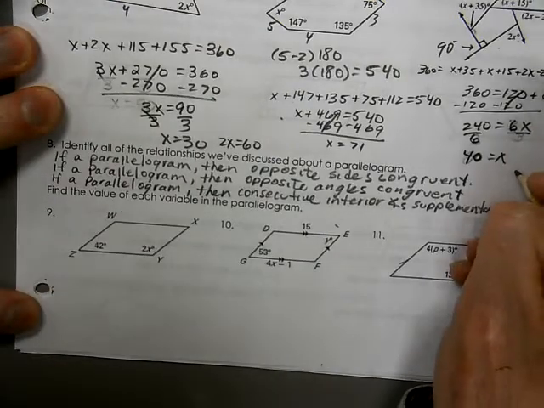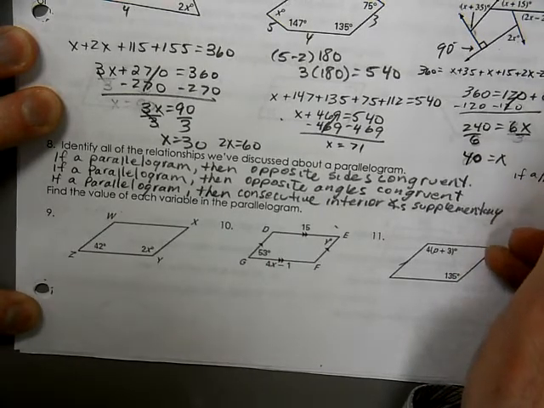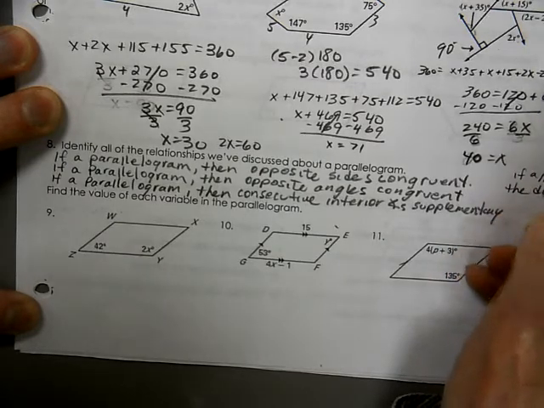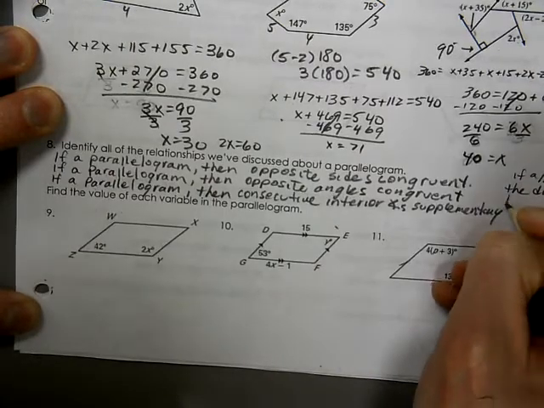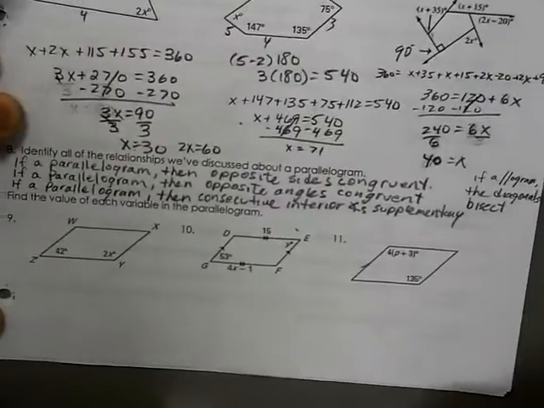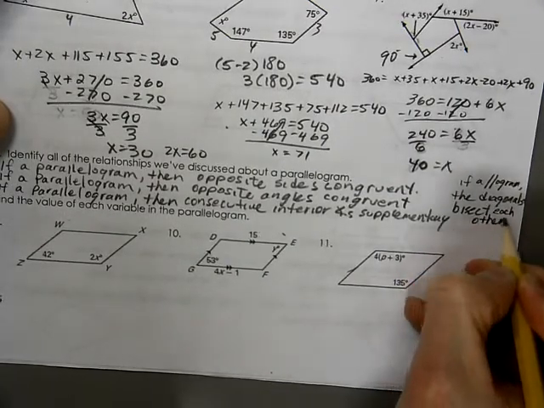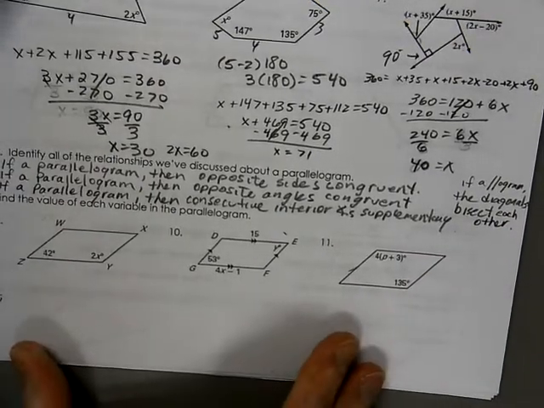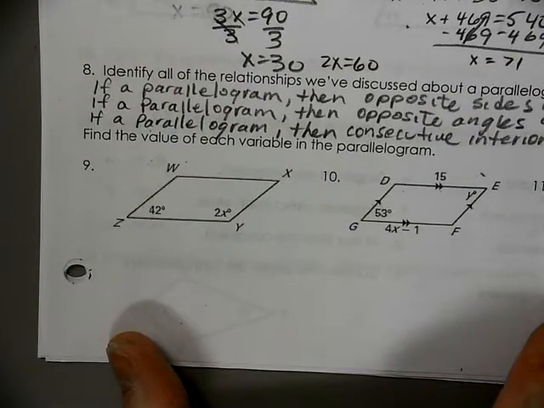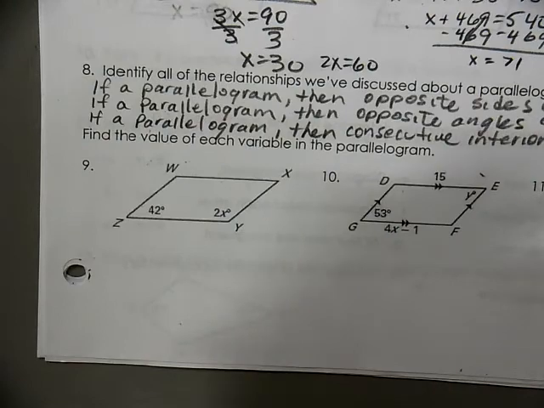If a parallelogram, then diagonals bisect each other. Oh, we've talked about opposite angles being congruent. Just being sure I hit them all there.